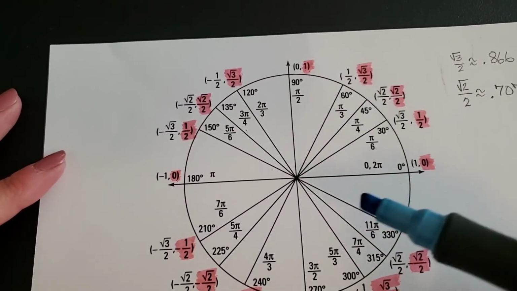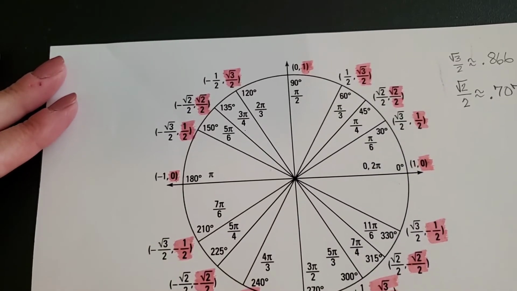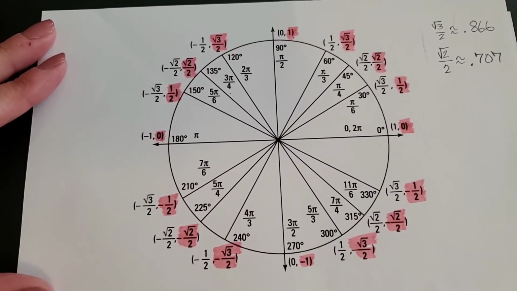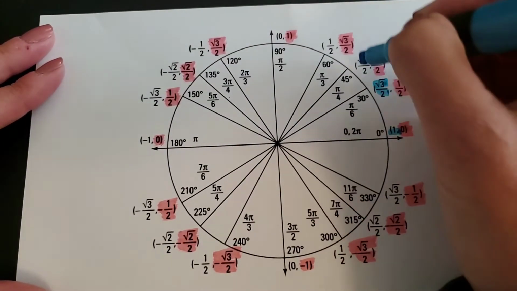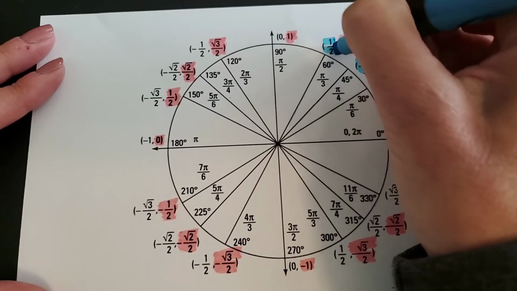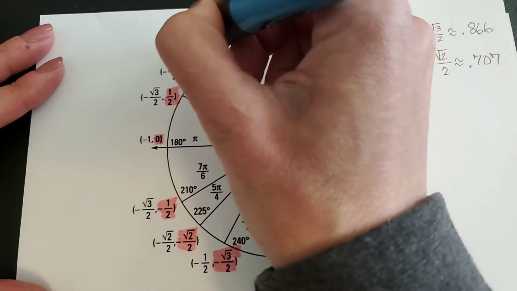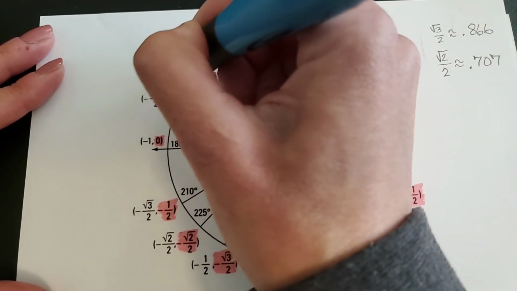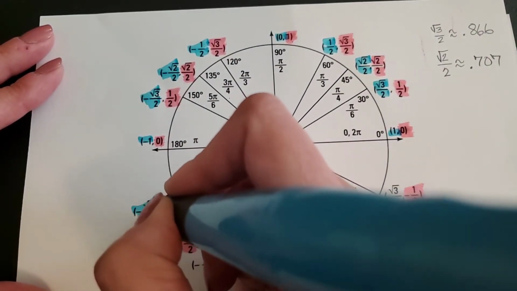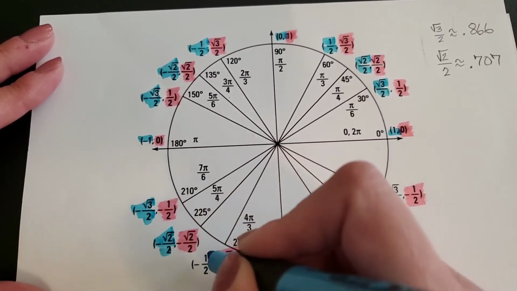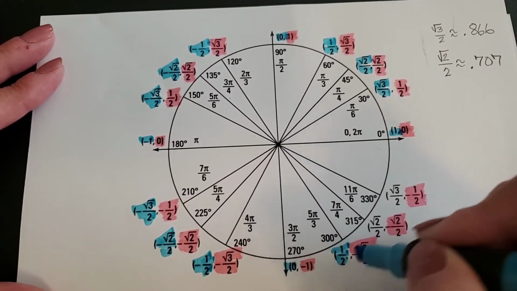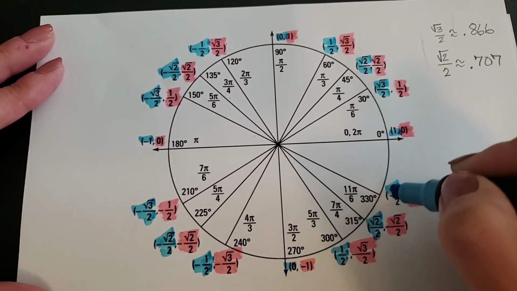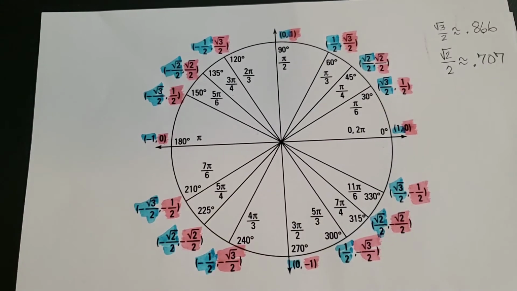I'm going to get a different color. I've got a blue highlighter now. And I am going to look for those cosine values. Cosine values on the unit circle are the x coordinates. So I'm going to highlight those blue so that I remember which values to pull off. I think I need to work on my highlighting skills here. So all of those x values are the cosine.